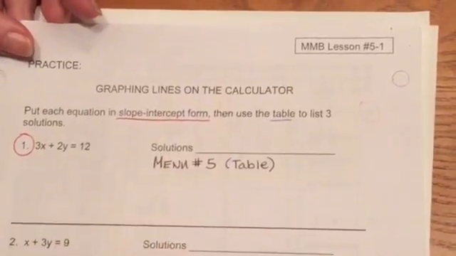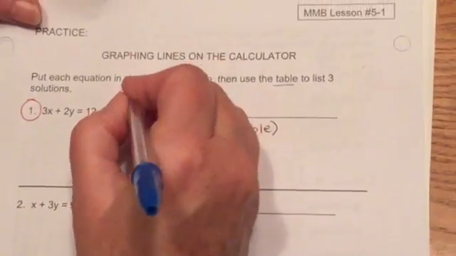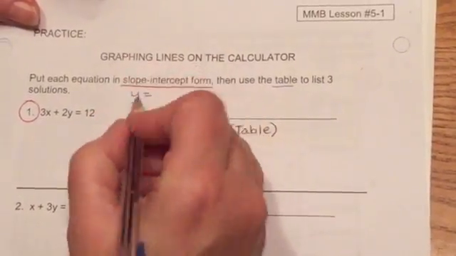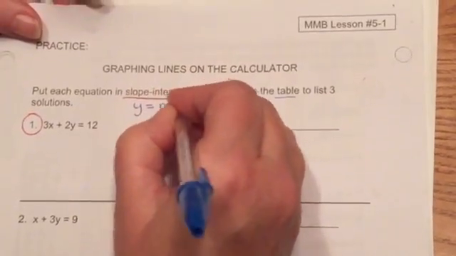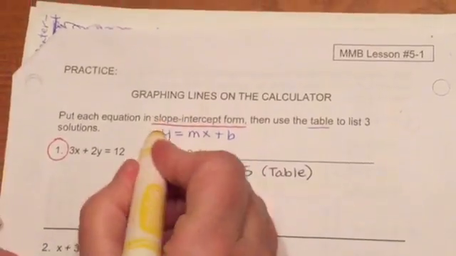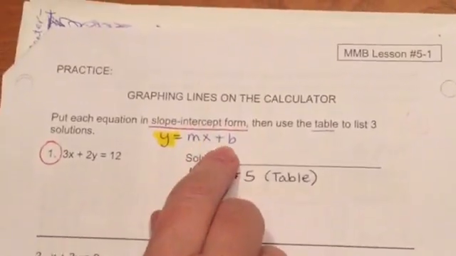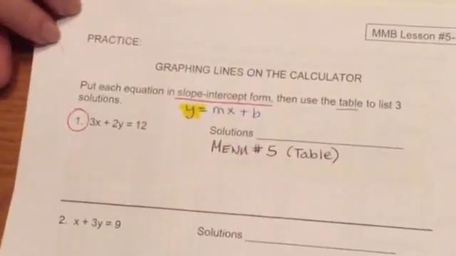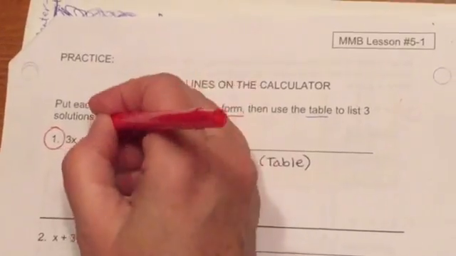Now slope-intercept form is this one that we've used quite often, y equals mx plus b. The most important part is this here, y equals. This can be in any order really, but if you get y equals, then we can do all that we need to do. So I'm going to start by solving for y.